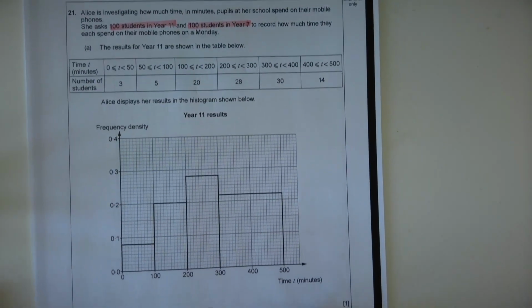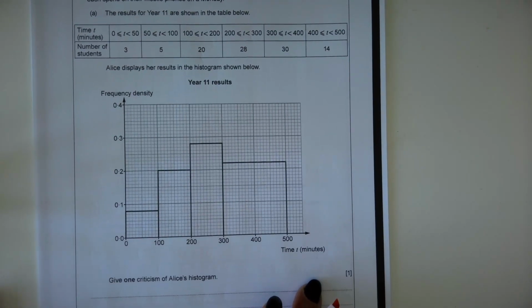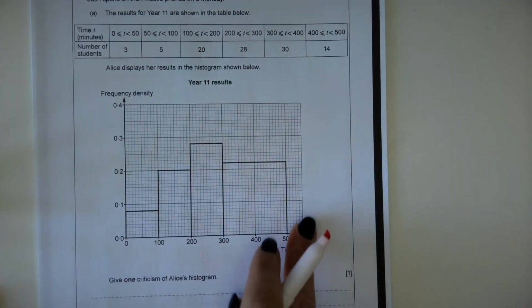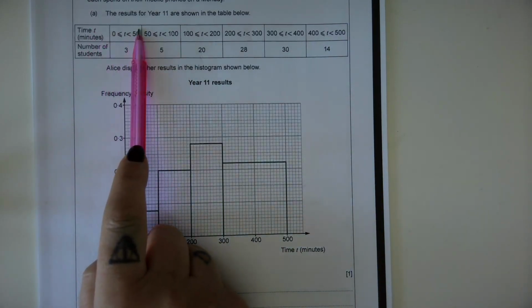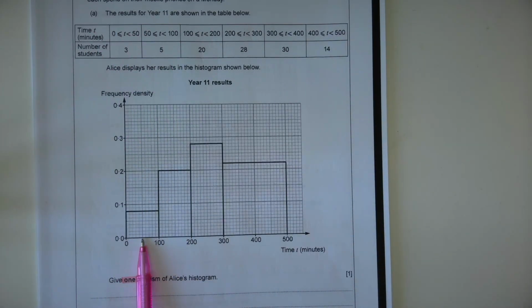Alice displays her results in the histogram below. So we've got frequency density, time, and then we've got our histogram bars. The question says to give one criticism of Alice's histogram. Okay, so let's just compare the data to the histogram to start off with, because that's what we would have drawn it from. So we've got 0 to 50. So if we go down here, 0 to 50 would be here, but she's gone 0 to 100.